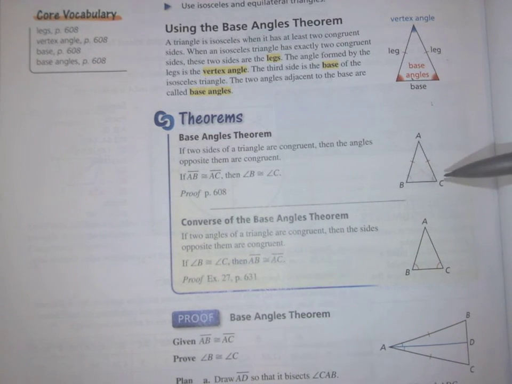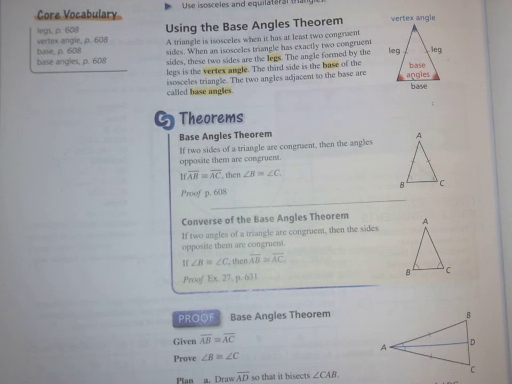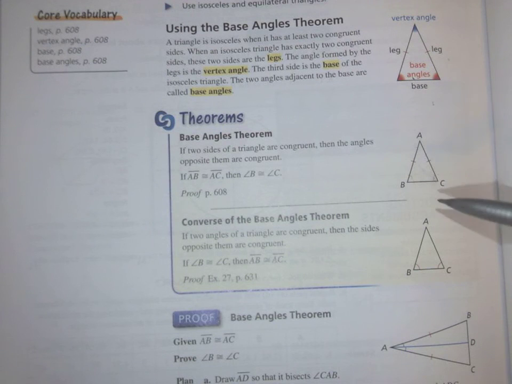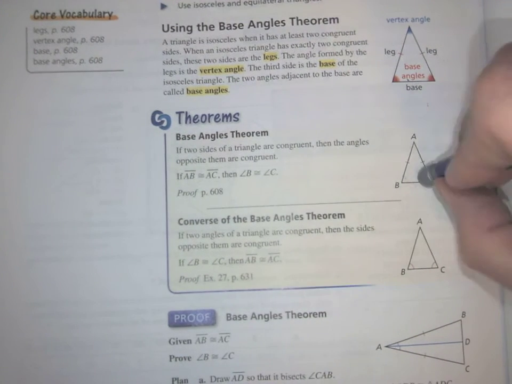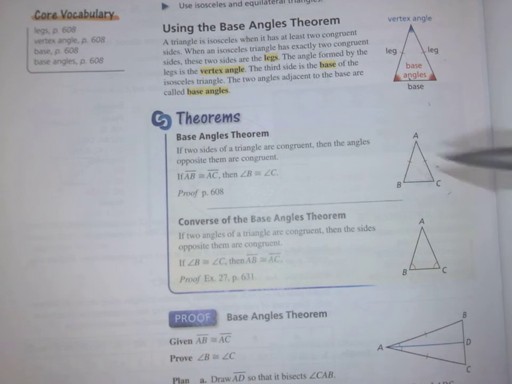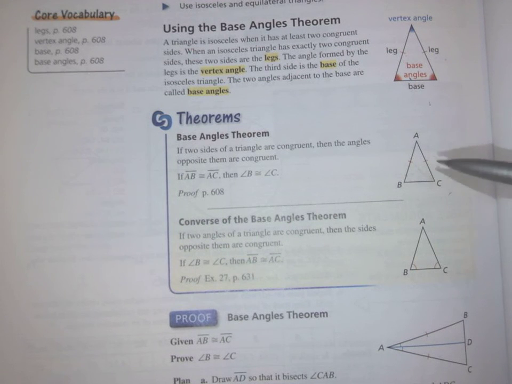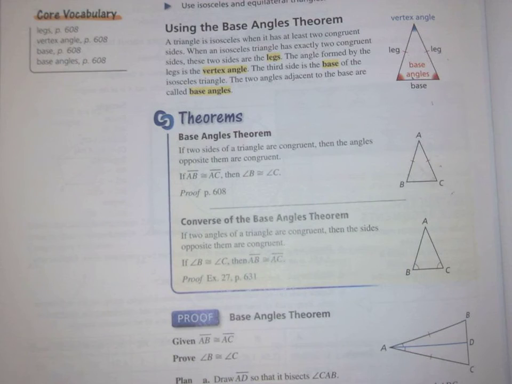Let's think about this for a minute. What kind of triangle has two sides that are congruent? It's called isosceles, right? So this is true. When you see an isosceles triangle, sometimes this is called the isosceles triangle theorem. In an isosceles triangle, the two bottom angles are going to be congruent. Now you can move this figure around, and so when we say bottom, or base, what we mean is the angles opposite of the congruent sides.